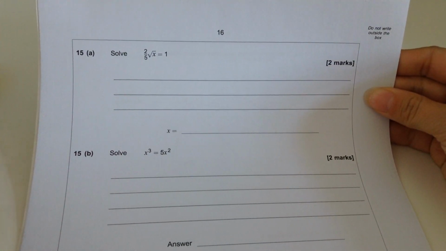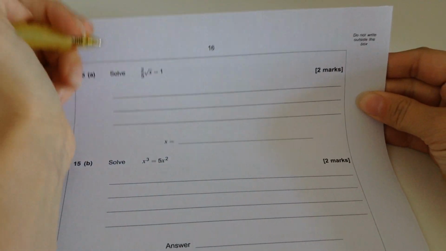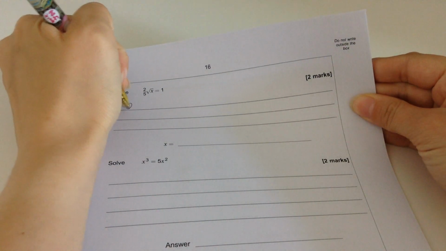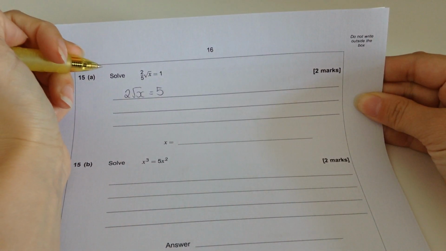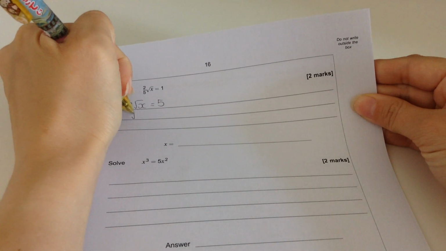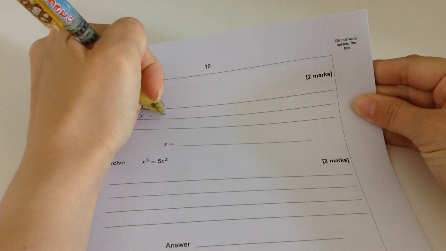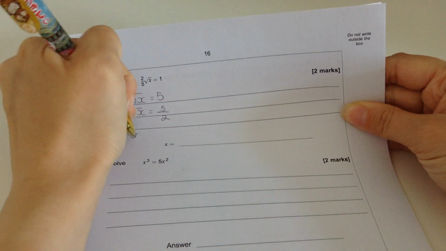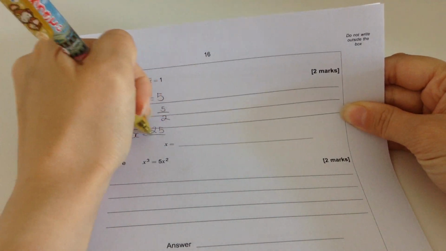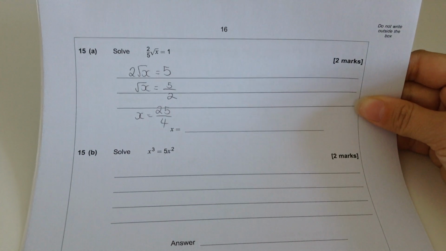Next, solve this. Okay, so I'm going to times both sides by 5. Then I'm going to divide both sides by 2. And then I'm going to square both sides. And that's my answer.